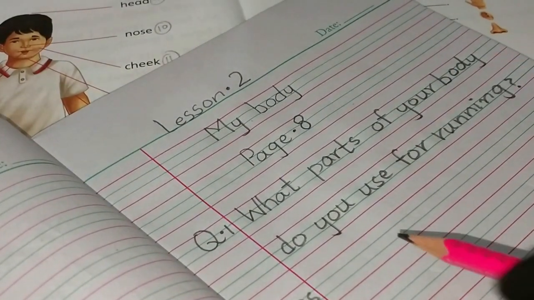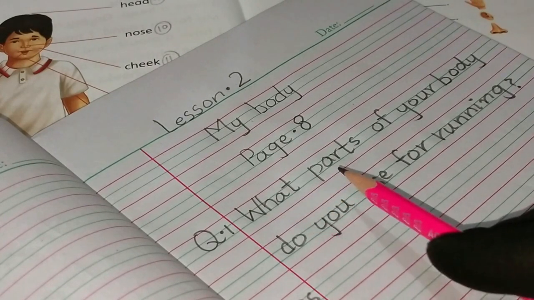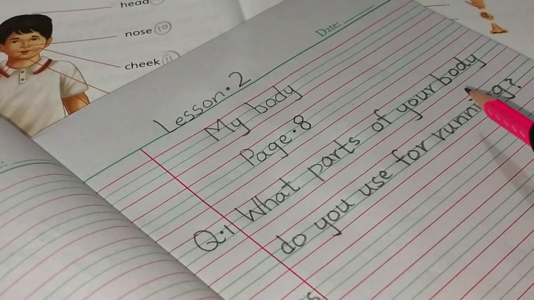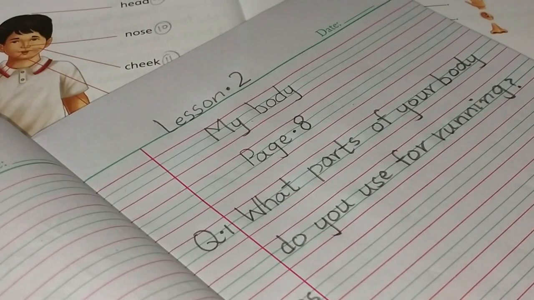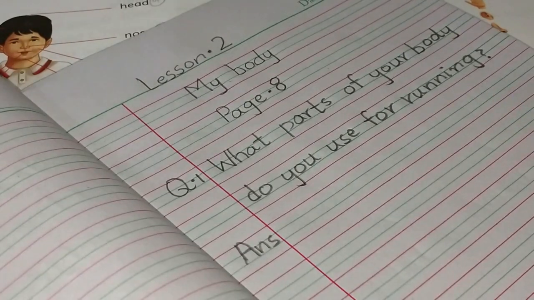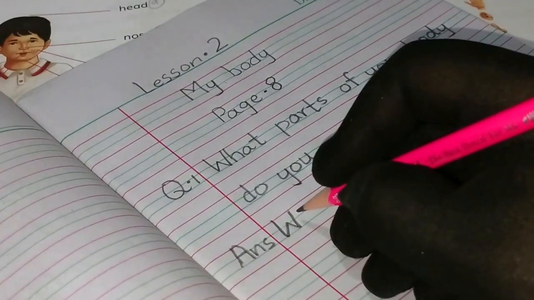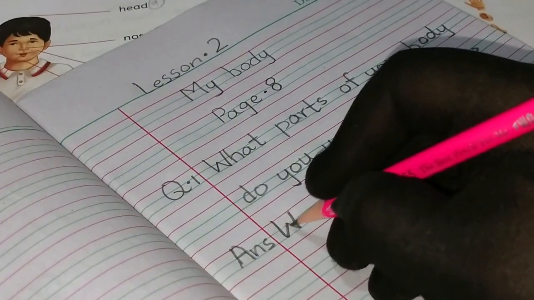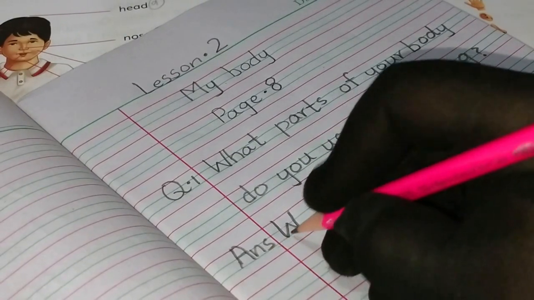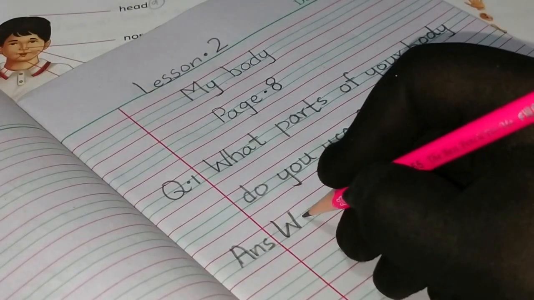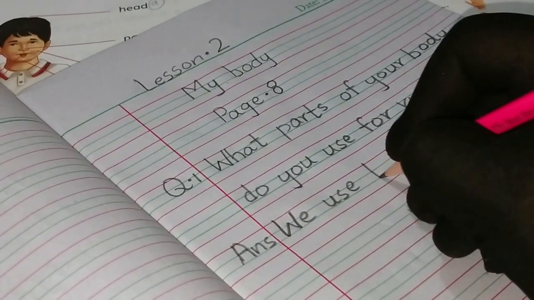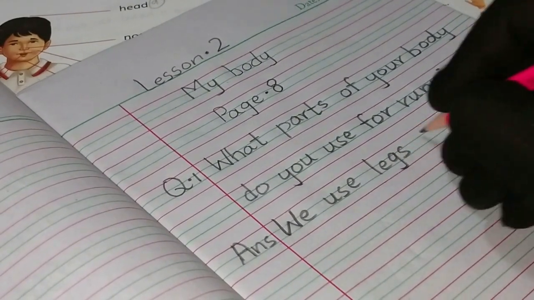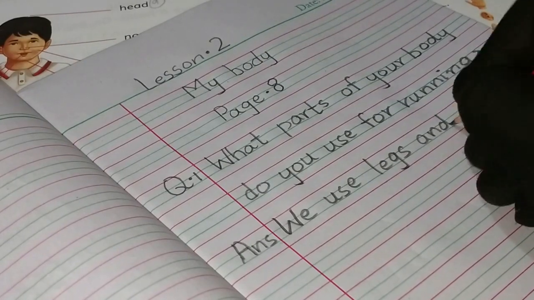We have just written question 1. What parts of your body do you use for running? Now we will write the answer of this question. We will write here answer and then we will answer this question.